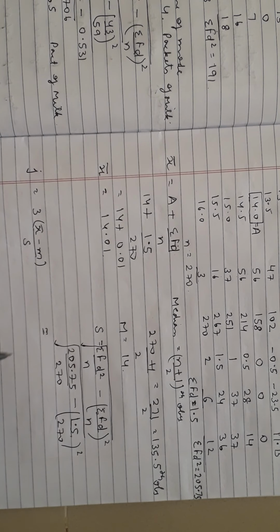Solving the values, here we have got 205.75 upon 270, 0.762, and here we get 1.5 divided by 270 square for that.